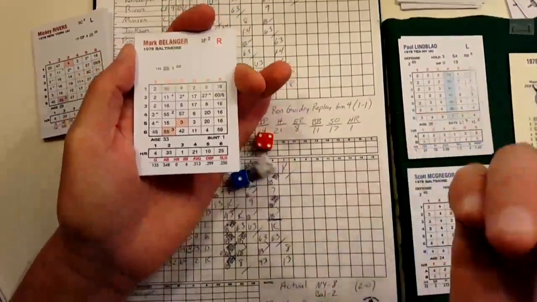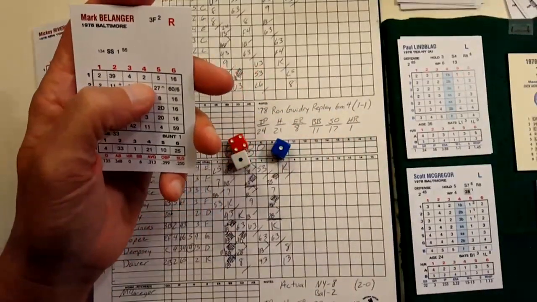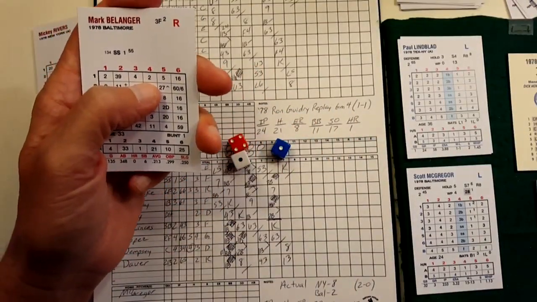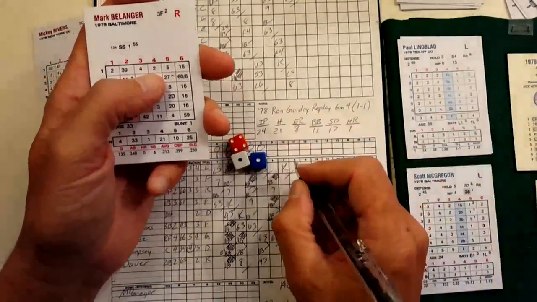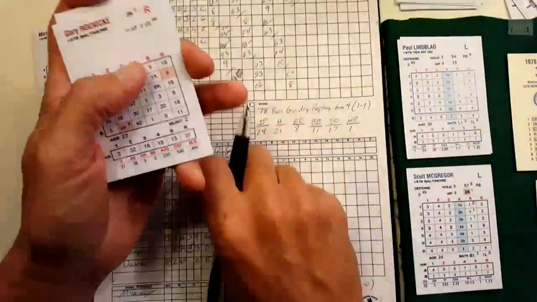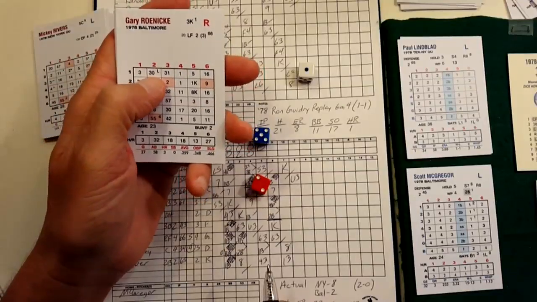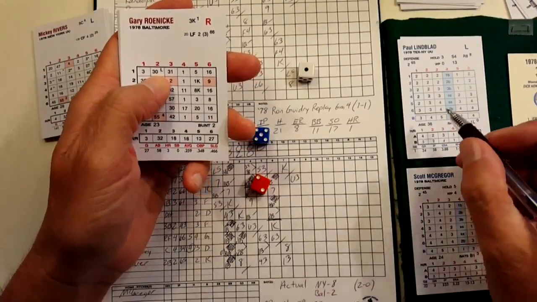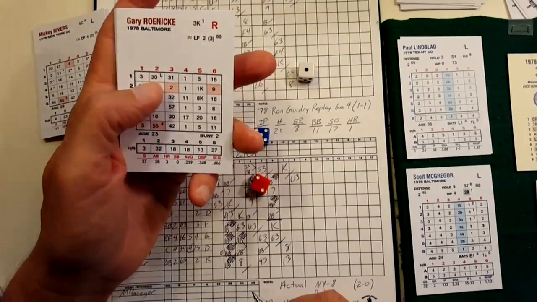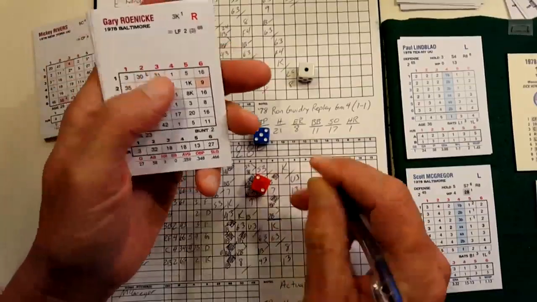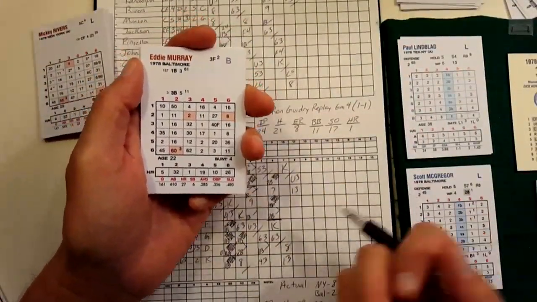Belanger, the leadoff man for the Orioles. He's not the actual leadoff man. He's batting leadoff in this inning. 4-1 is a 2. And a 4-1. It's going to be a ground ball to first. Gary Roenicke. 2-1 is a 30. 2-5. 33, column 2. It's ground ball, pitcher to first. 7 straight retired for Lindblad.